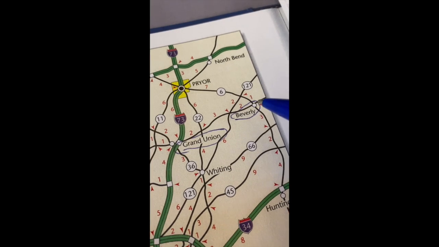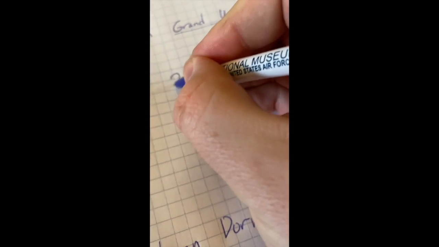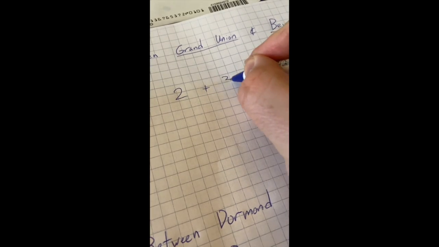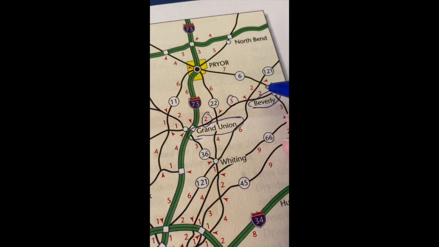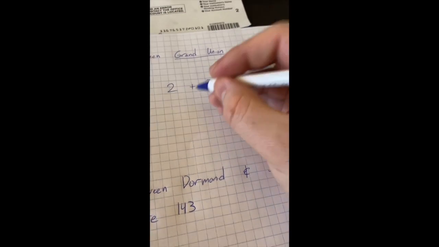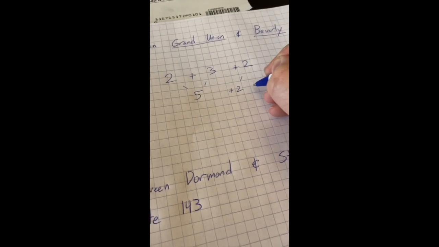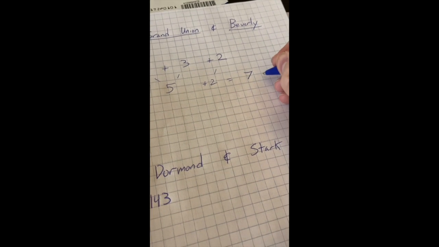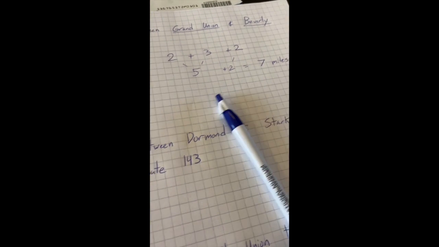So really all we're doing is adding up the numbers. 2 plus 3 plus 2, because those are the numbers along the way of the path. So add them all up. 2 plus 3 is 5. Bring down the 2. 5 plus 2 is 7. So the answer to number 1 is going to be 7 miles.